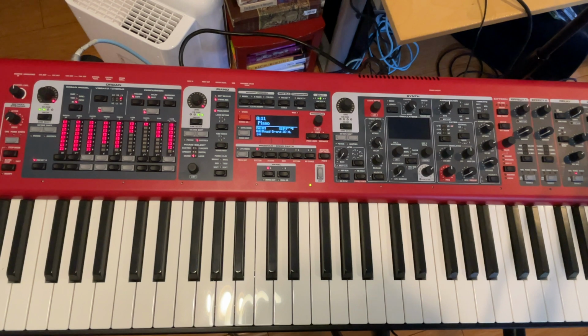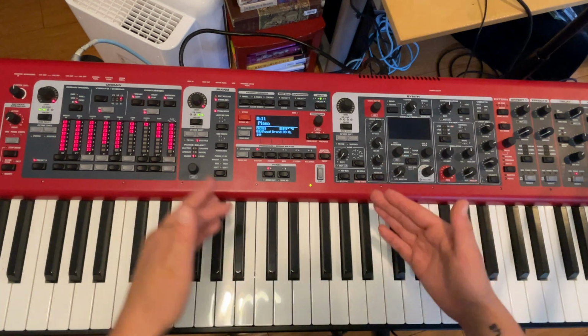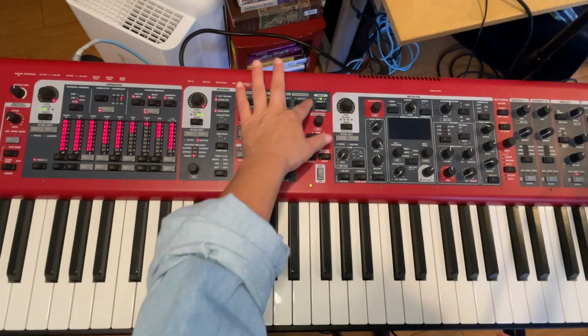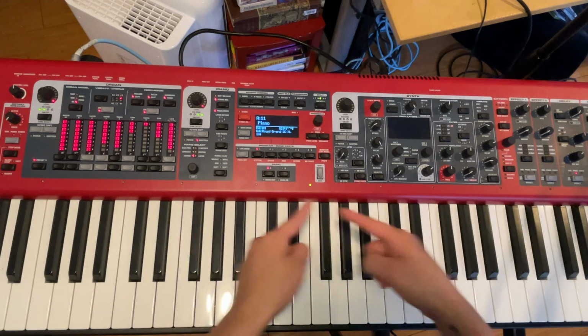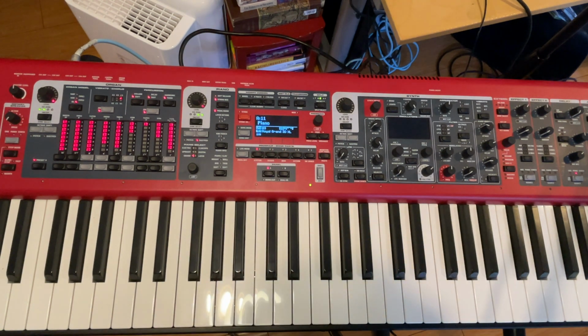And that's how I would create a keyboard split, right? So mind you, you can edit where those splits happen by going into Shift Split and editing these zone LEDs, okay? So I won't go over that right now, but that's basically how you create a split on your Nord.